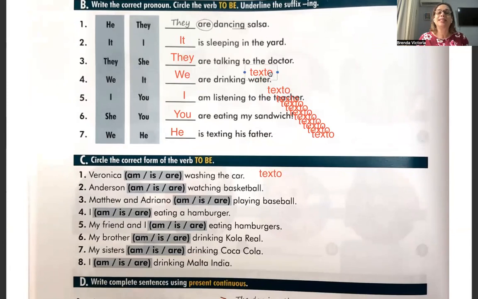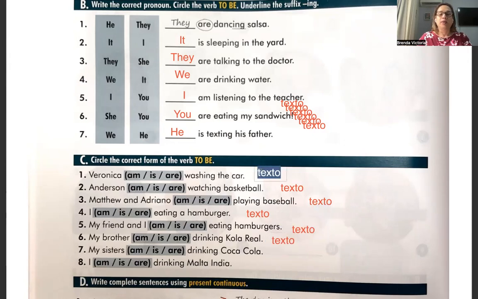We have exercise C, where we have to circle the correct form of the verb to be. Okay, number 1, we have Veronica washing the car. What would be the verb to be for Veronica? What will we use for Veronica? Am, is, or are? That's correct. We have to use is because Veronica is the same as she.